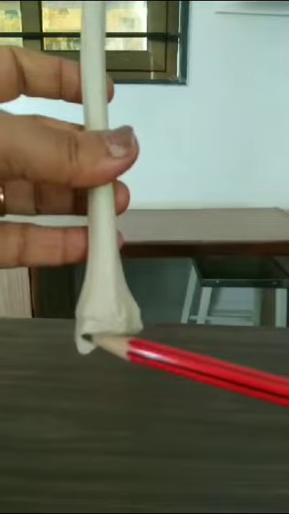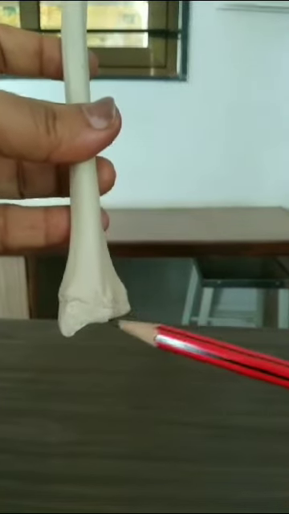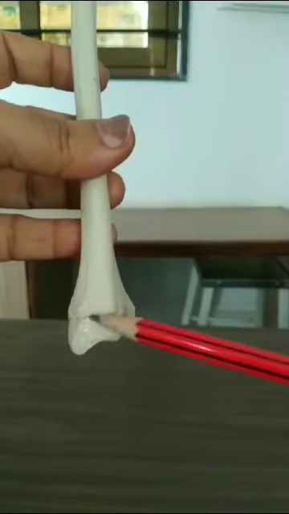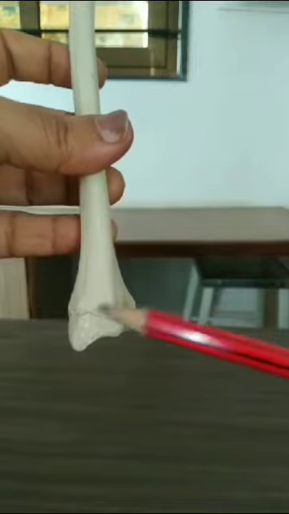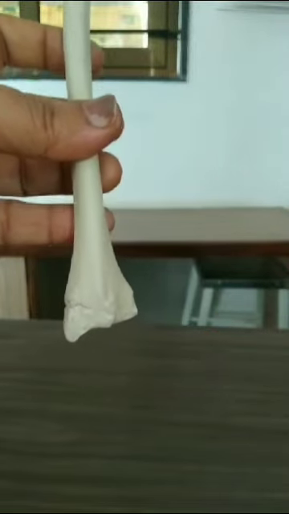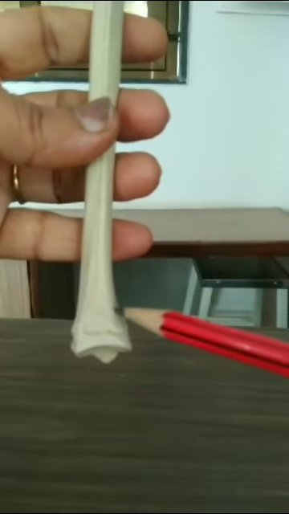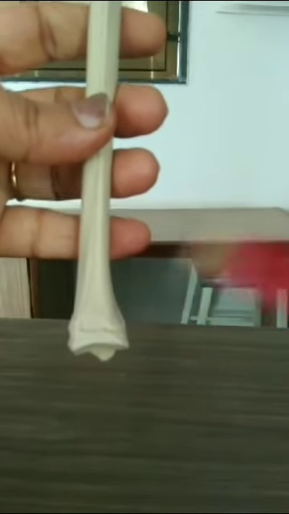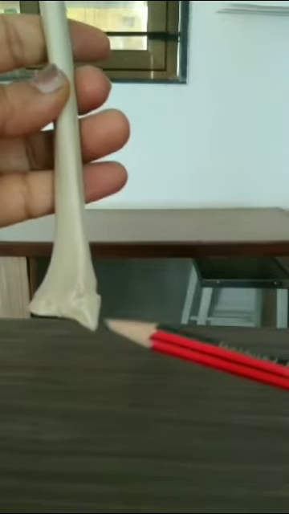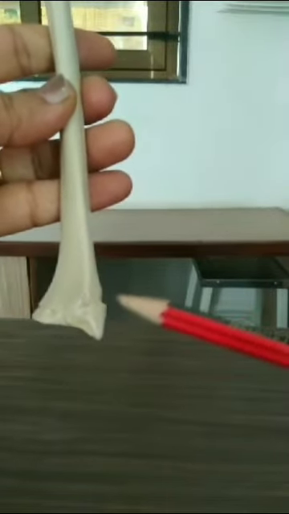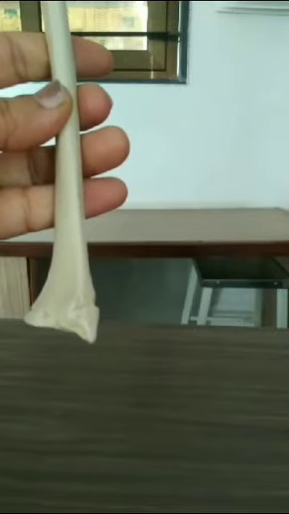This is the posterior surface. It has grooves and a prominent tubercle, as we have discussed, the dorsal tubercle of Lister. Now the medial surface. It has the presence of the ulnar notch here. On the opposite side, this is the styloid process. On the lateral surface, we can see the presence of the styloid process.